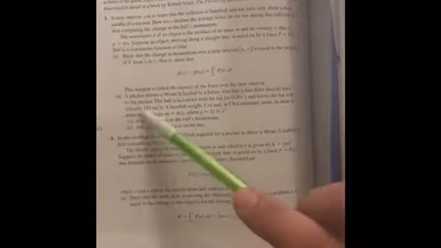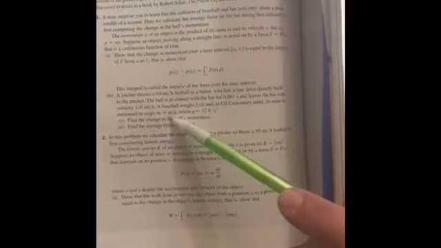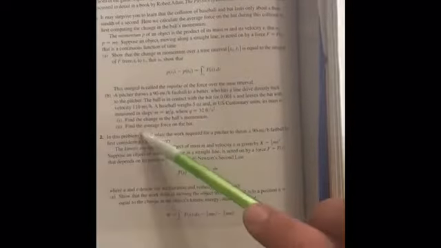Part B, if I could reference the book: the situation is a pitcher throws a 90-mile-an-hour fastball to a batter who hits a line drive directly back to the pitcher. The ball is in contact with the bat for 0.001 seconds and leaves the bat with a velocity of 110 miles an hour. A baseball weighs 5 ounces, and in U.S. customary units, its mass is measured in slugs, m equals w over g, where g is 32 feet per second squared. It's asking us to find the change in the ball's momentum and the average force on the bat, which can be seen right here, written down in the problem statement.